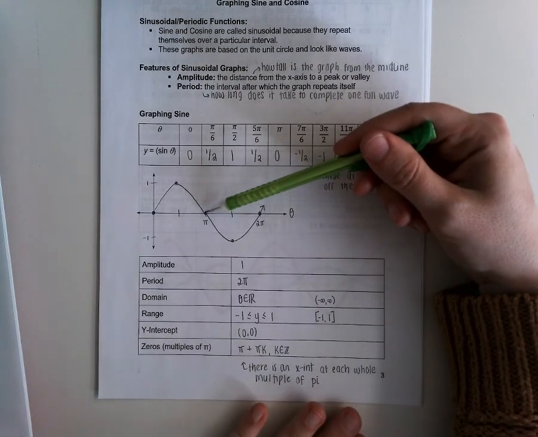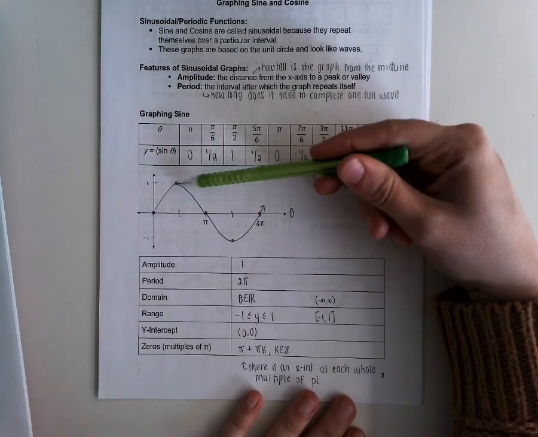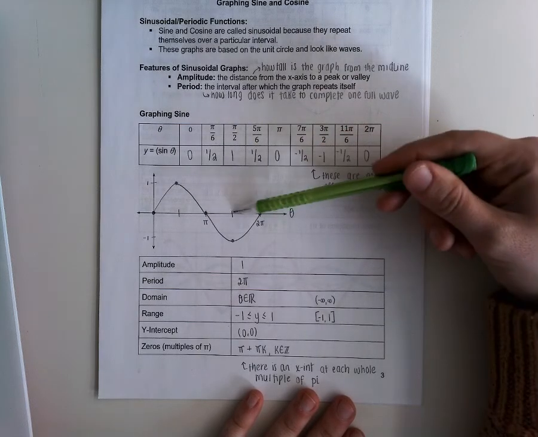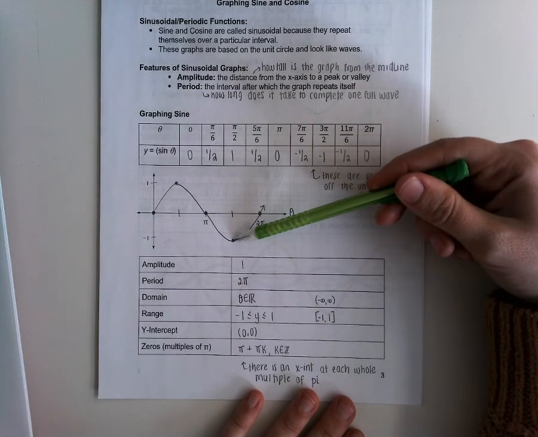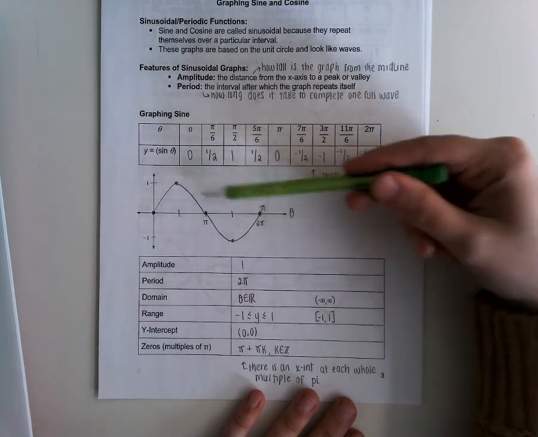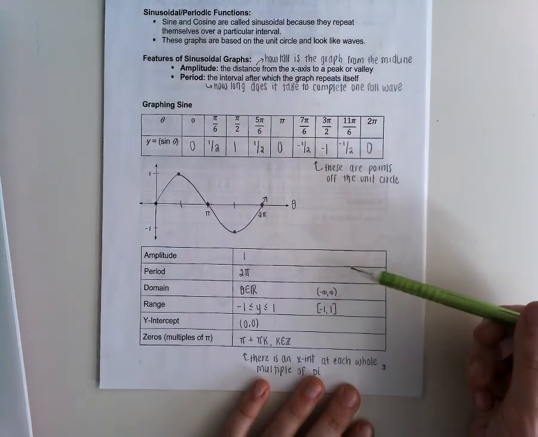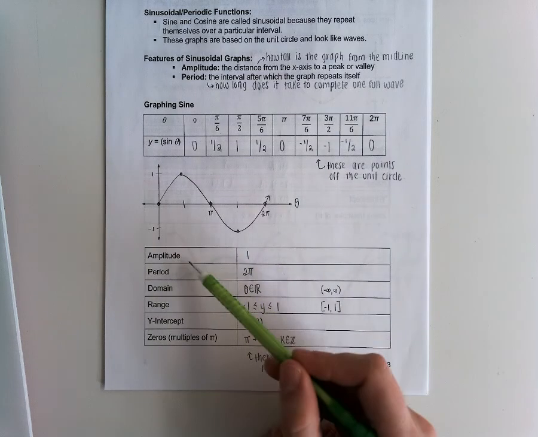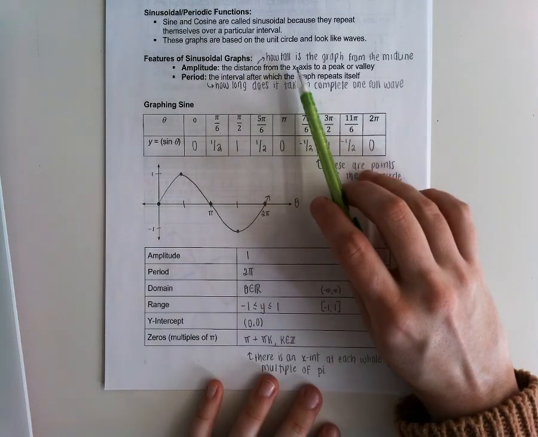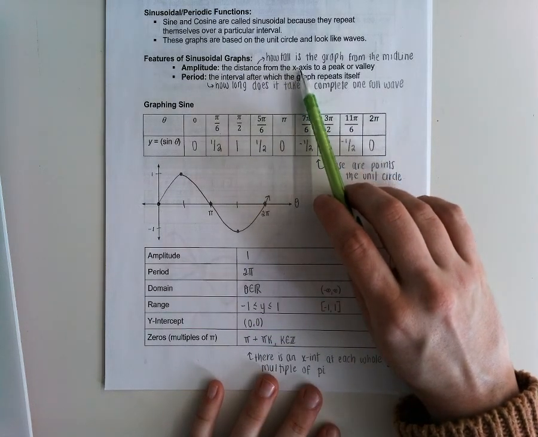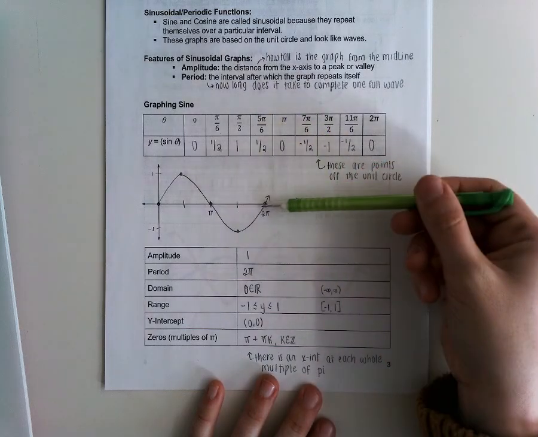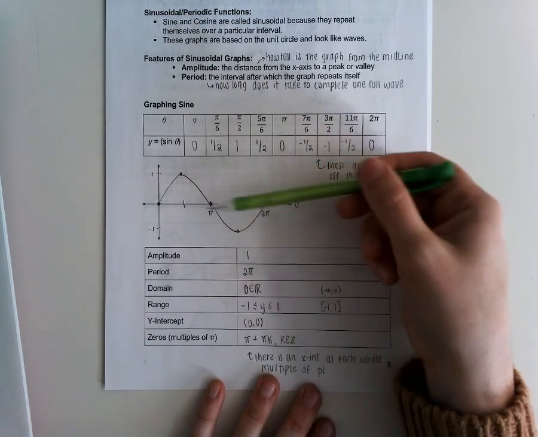At pi, the value is 0. At pi by 2, it's 1. And at 3 pi by 2, it's -1. So these are the most important values that we're going to look at. Now, on this graph, you'll see the amplitude, which remember is how tall the graph is, the distance from the x-axis to either a peak or a valley.